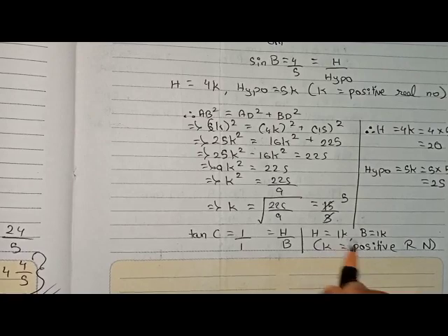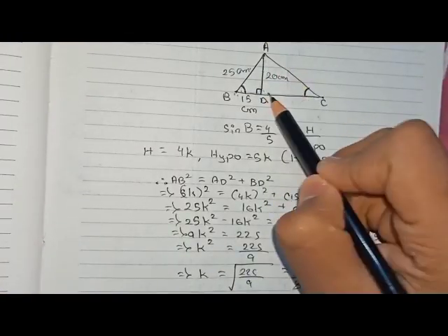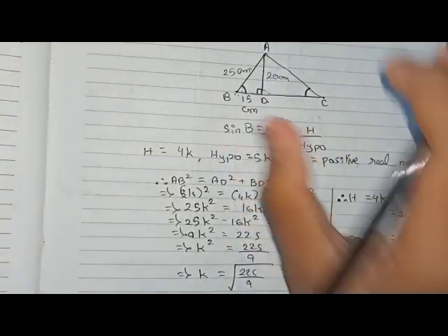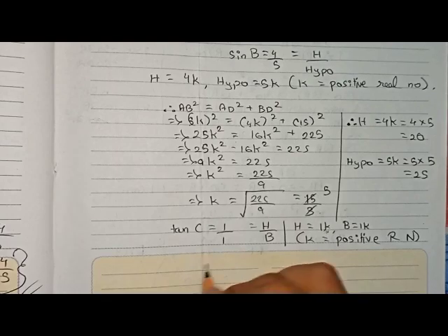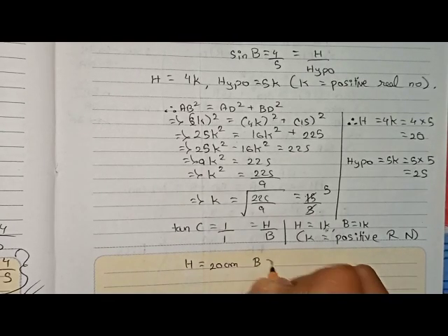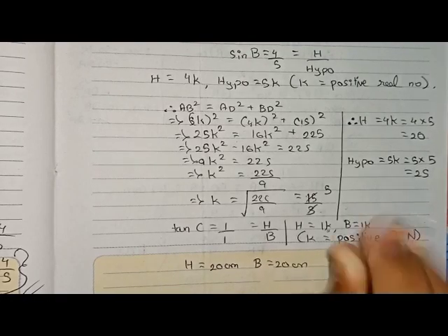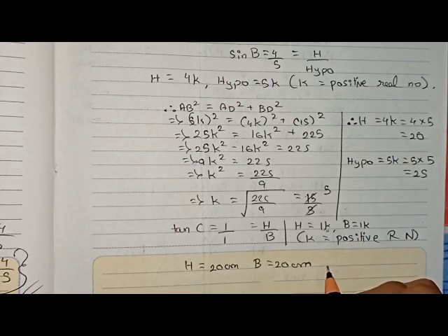But here the height is given 1k, but we know that the height is 20 centimeter. So 1 into 20 is only 20 centimeter. So therefore we can say that height will be equals to 20 centimeter and base will also be 20 centimeter because they are similar. Height is 20 centimeter, base 20 centimeter.